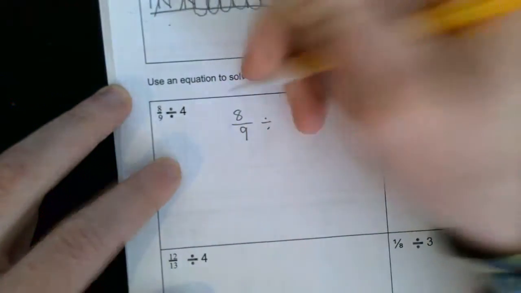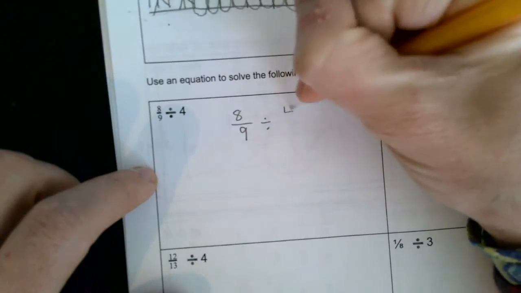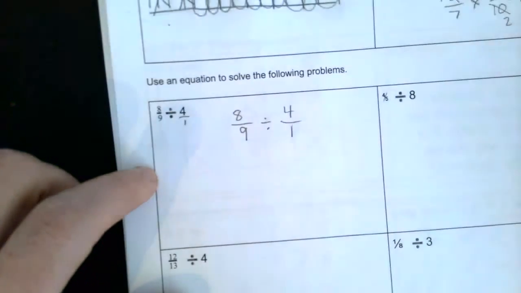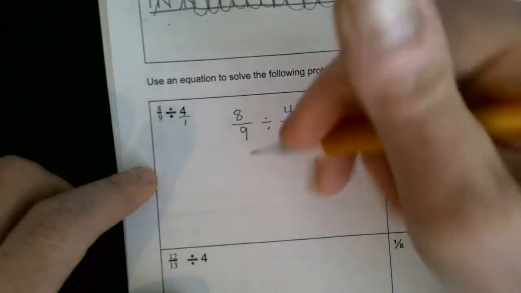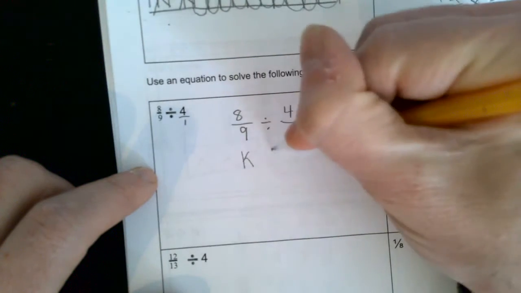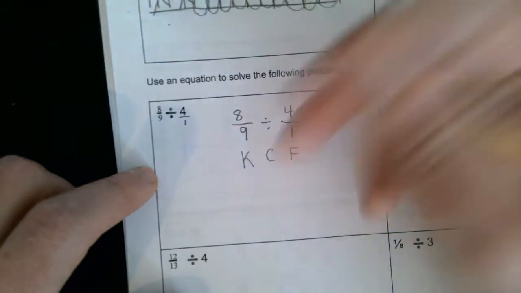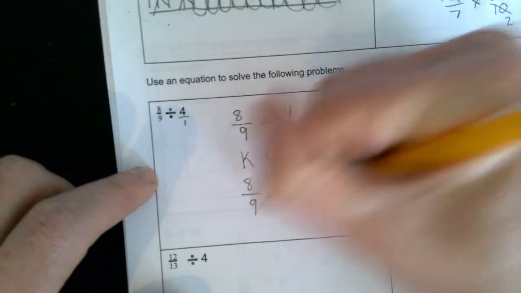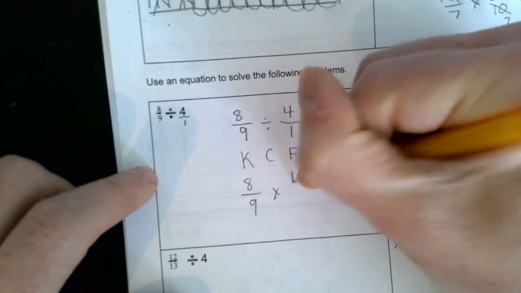8/9 divided by 4. Well, we're going to write 4 as a fraction before we keep, change, flip. 4 as a fraction is going to be 4/1. You can even make it a fraction right there if that helps you. So we're going to keep, change, flip. Keep that first fraction. Multiply by 1/4.